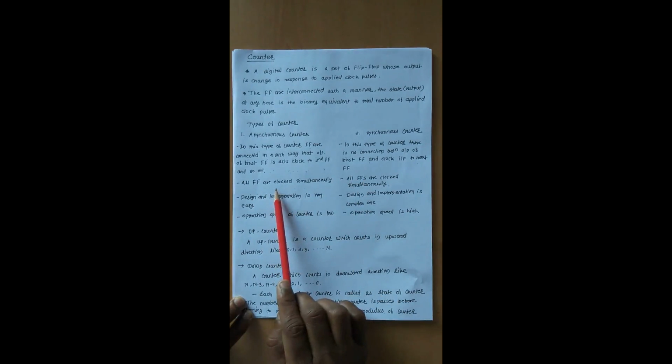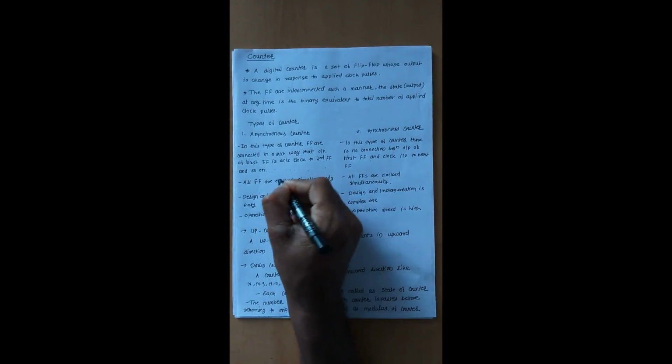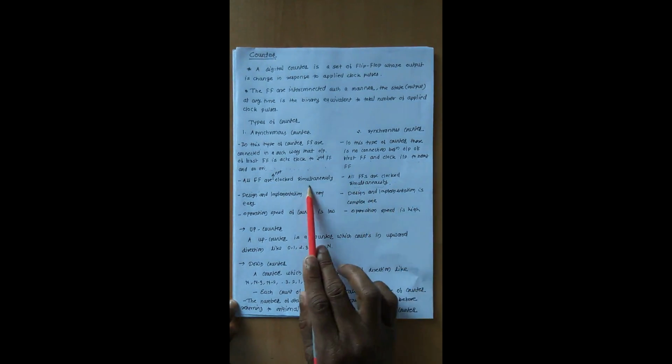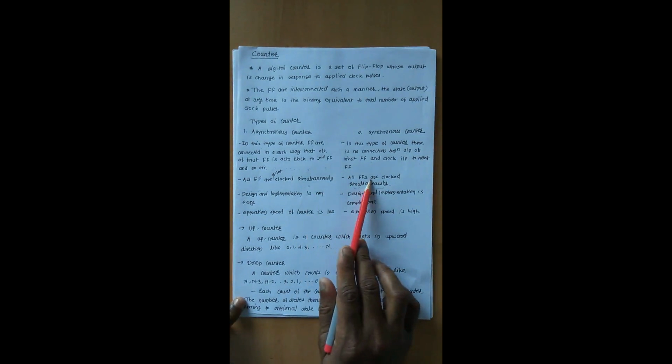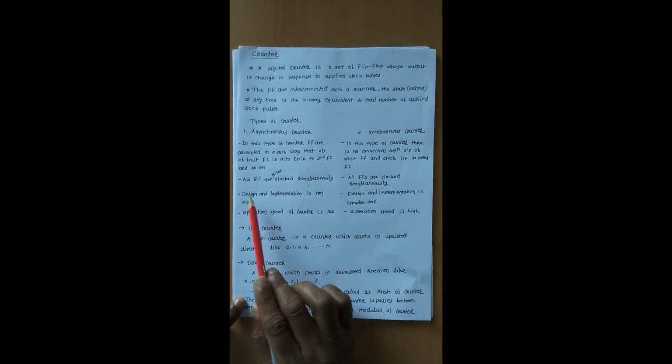In asynchronous counters, flip-flops are not clocked simultaneously. But in synchronous counters, all flip-flops are clocked simultaneously. This is a major difference between asynchronous and synchronous counters.